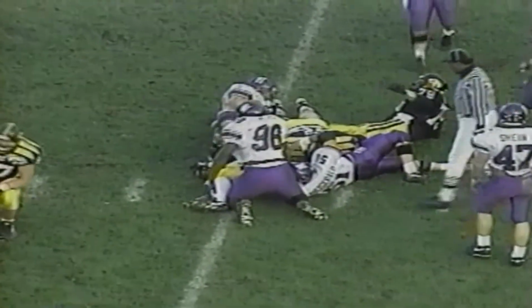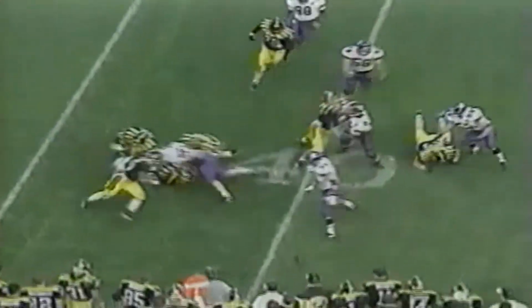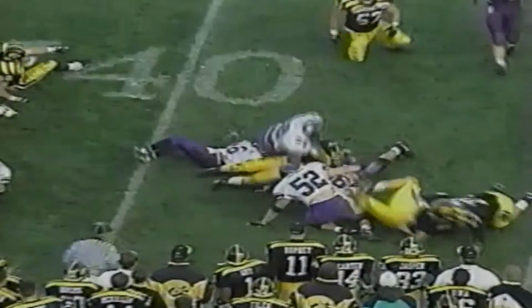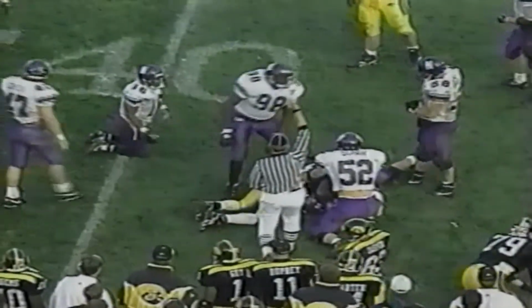It's 1st and 10 from the 40. Ryan Terry, straight up the middle. He gains 1. 2nd and 9 from the 41. Sedrick Shaw tries the right side, but it's tough going. He gains 2. Make it 3rd and 7, ball at the 43.